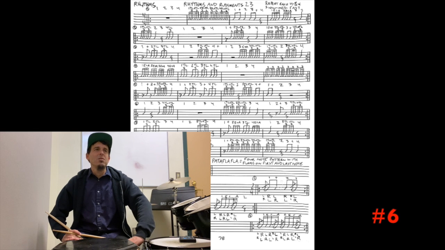Bar 4 has a quarter note rest on beat 1. On beat 2, we have an 8th note rest on the downbeat. We'll hit the end of that beat. Quarter note rest on beat 3, and then a 16th note triplet on beat 4.